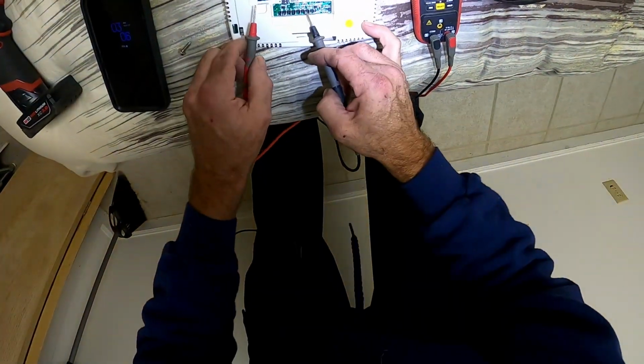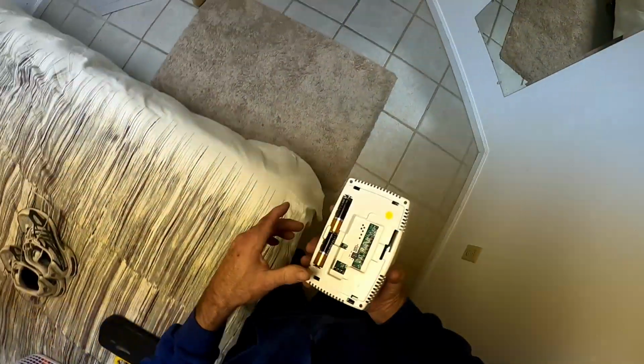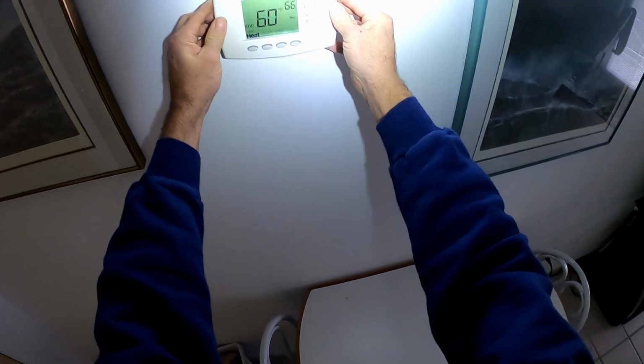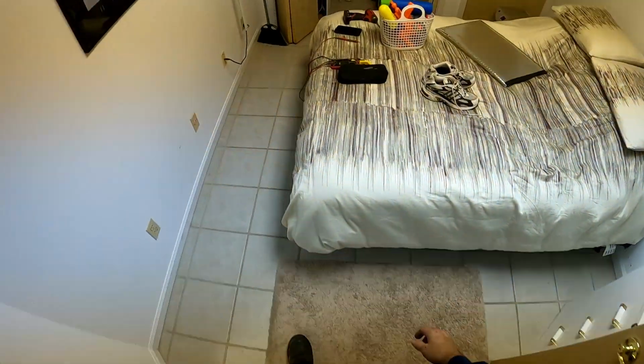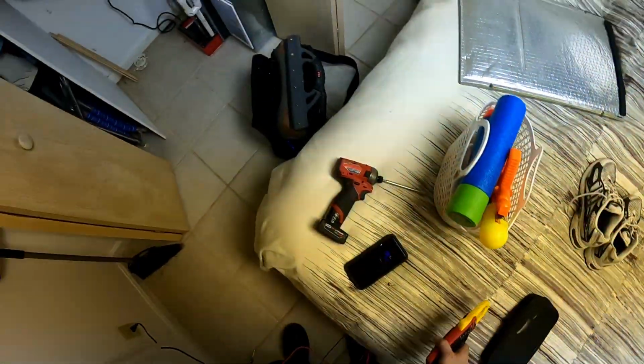Let's see, do I have RH and W? Yeah, actually I have aux too, so let's see what happens. I hear a heat pump, but it's probably running AC.